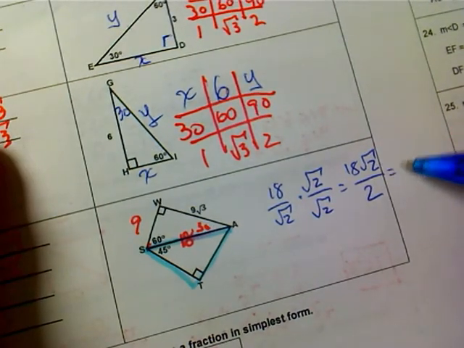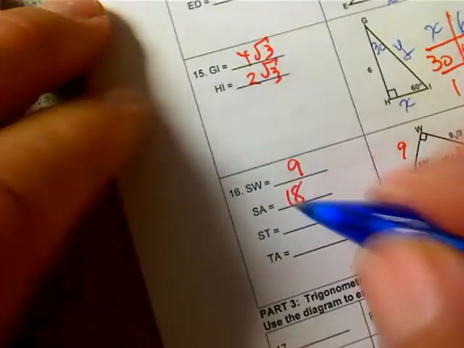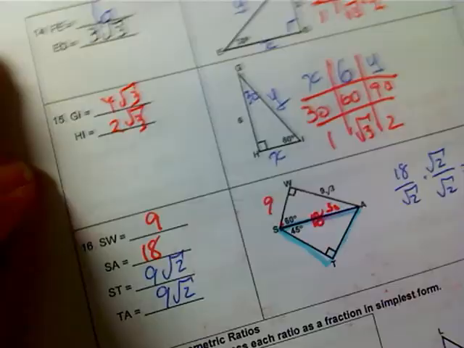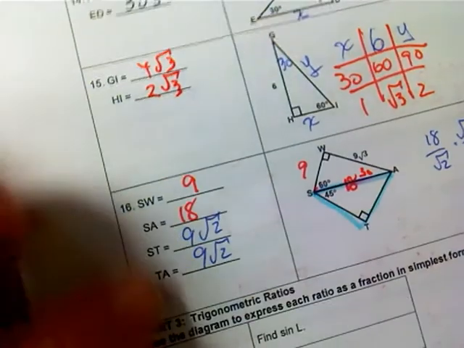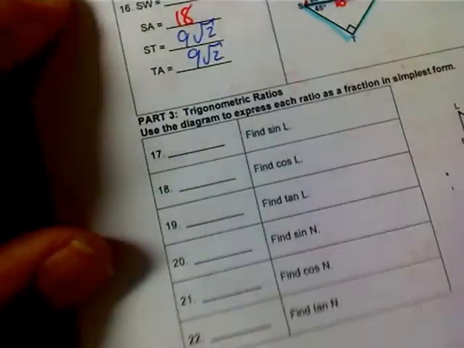Which reduces. So these two sides are the same, and they are 9 square root of 2. I'm doing this a couple of different ways. If you like the Tic Tac Toe method, you can certainly do that on this problem. It's a little quicker if you understand the other way. The Tic Tac Toe method certainly gets it right.